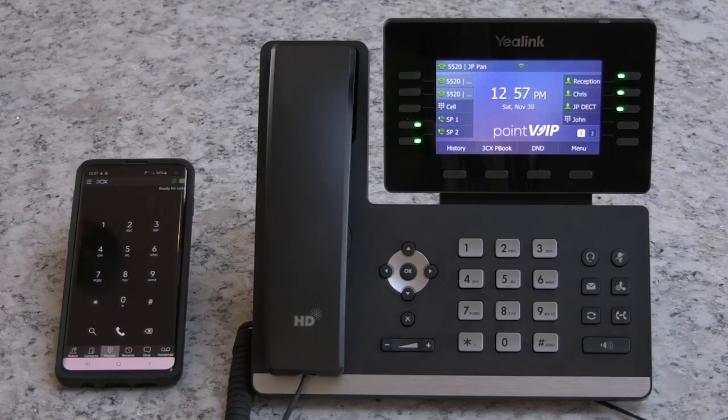We'll be going over how to answer a call, how to put a call on hold, how to put a call in shared parking, as well as how to transfer calls and pick up multiple calls. But before we begin, let's go over some basics and terminology.